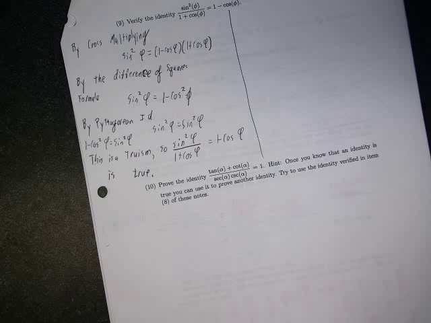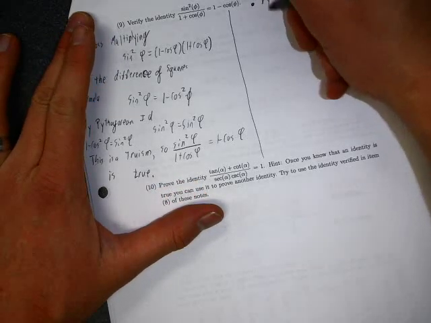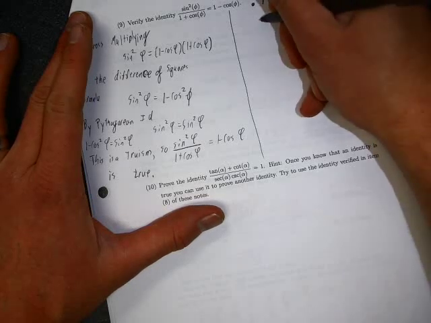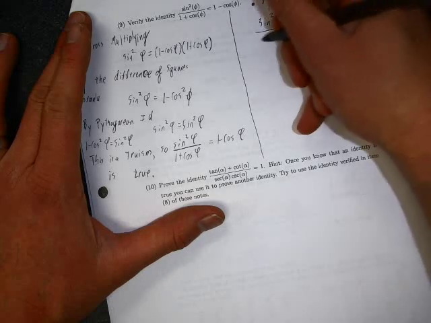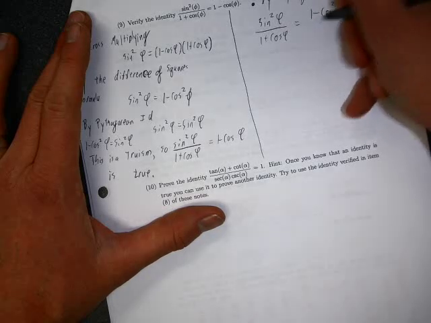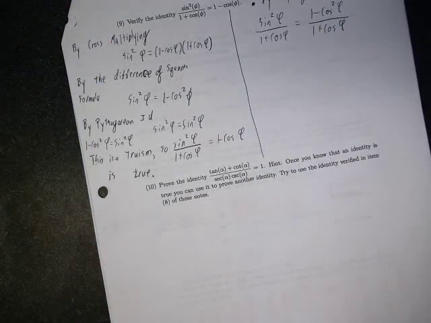What other approaches do people use? Okay, well, just for the sake of completeness, here's another approach. I'll only give the first step. By Pythagoras, we could get sine squared phi divided by 1 plus cosine phi to be 1 minus cosine squared phi divided by 1 plus cosine phi. So there's another possible first step.